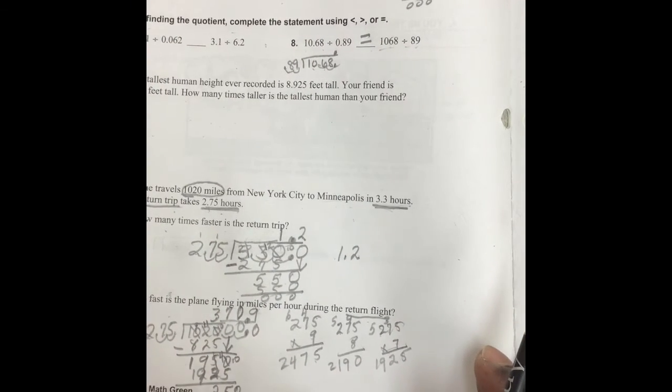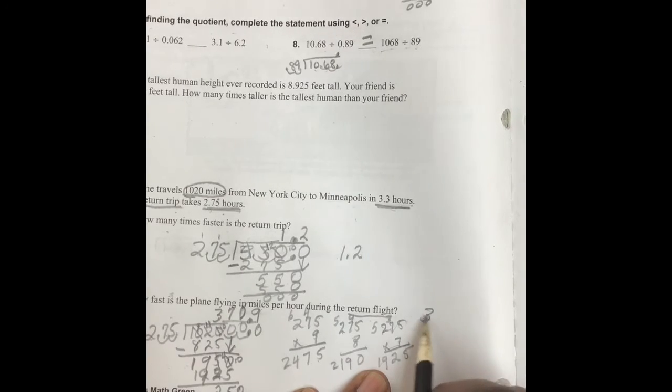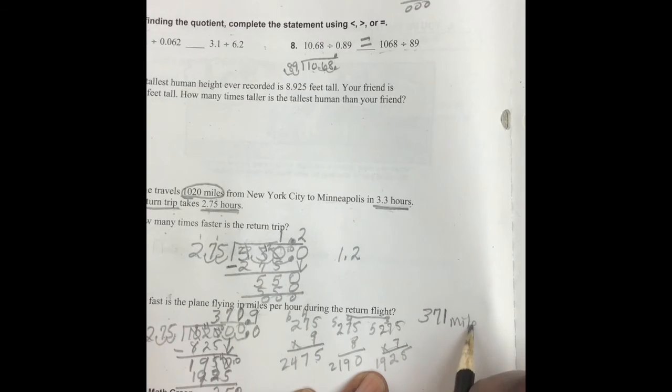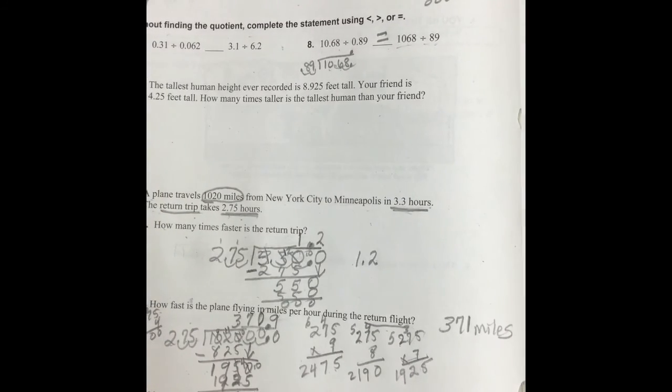Kind of messy, but our answer is 371 miles. Okay, see you in the morning.